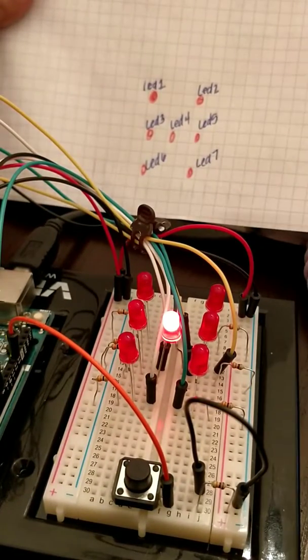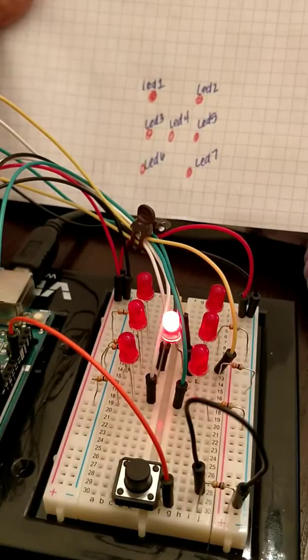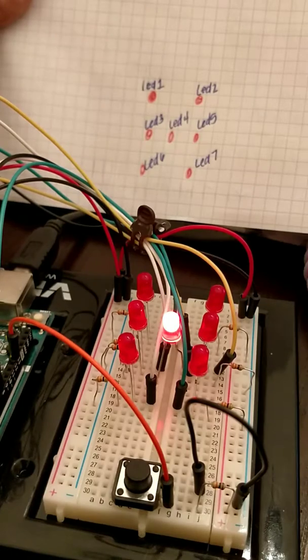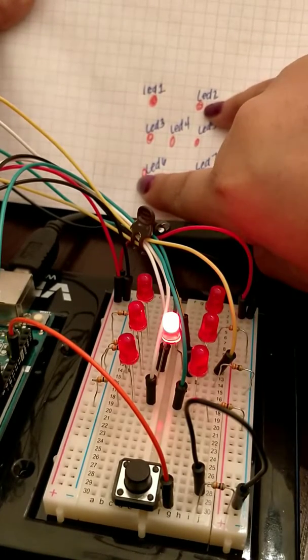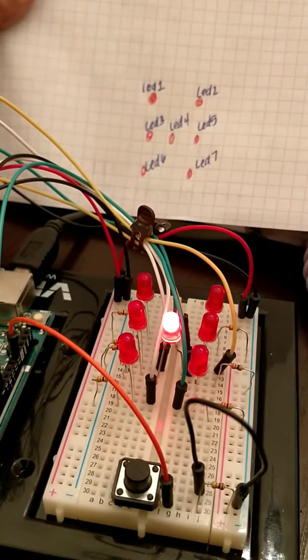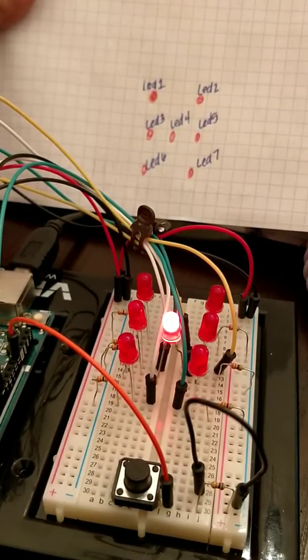LED 4 is going to be lit up, and all the other ones are going to be off. If I want it to do choose 2, that's going to mean that LEDs 2 and 6 will be on, while all the others are off, and so on and so forth, creating the physical characteristic of what a die looks like.